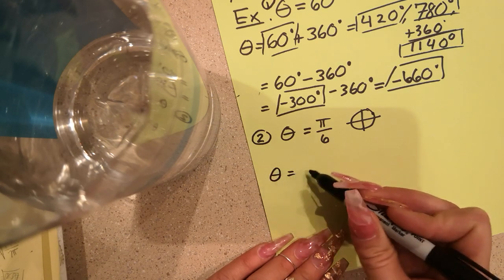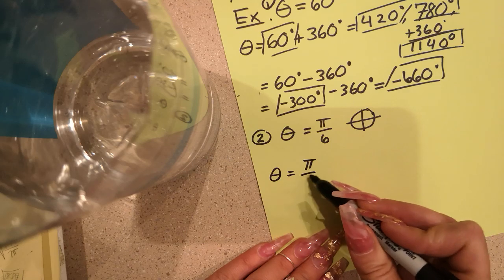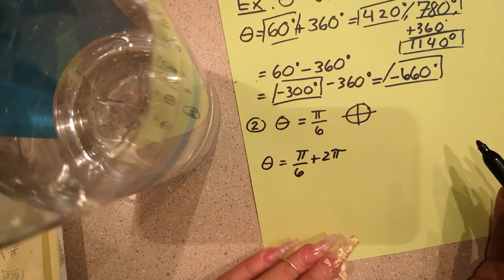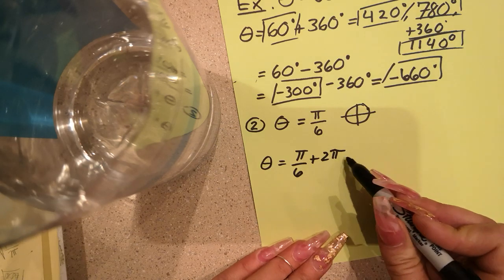So my coterminal angles, let's see, first one I'd have pi over 6, and I would say add 2 pi. So I have to find a common denominator.